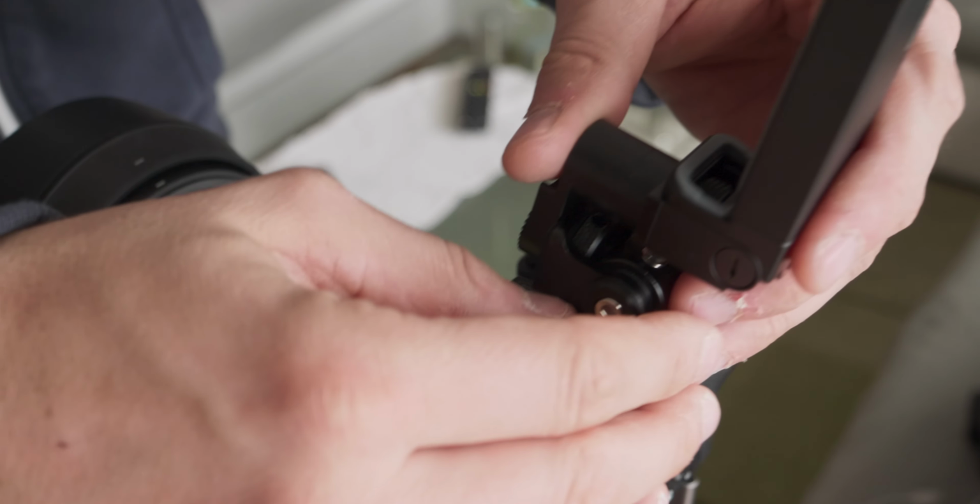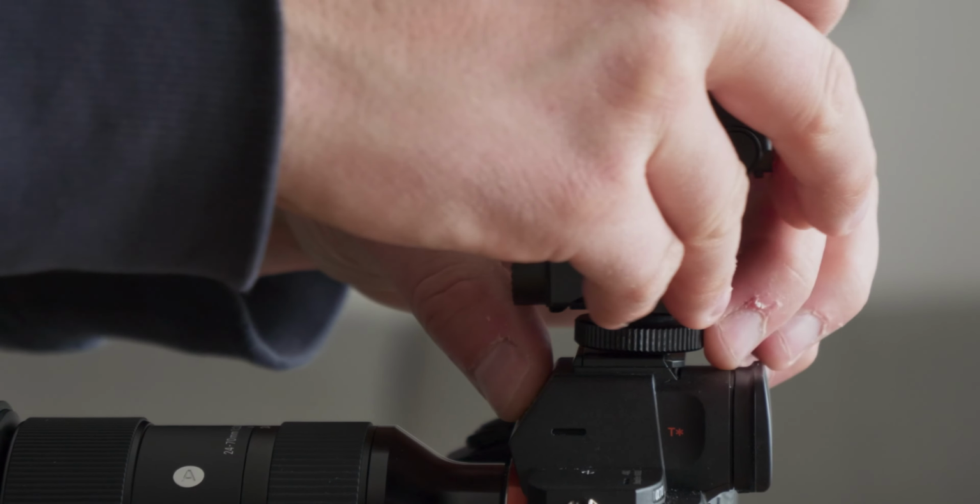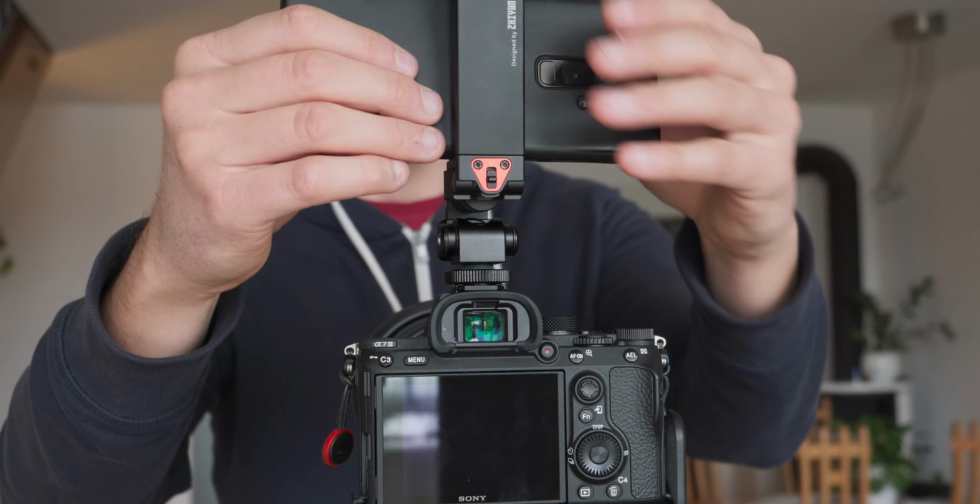On my Sony A7 III, I'm actually using my smartphone as a video monitor, and I've connected them both with a USB-C cable, and I'm using the Monitor Plus app. If you guys are interested in this app, I have a link down in the description, and I've made a lot of videos on this topic, so make sure to check those out as well.